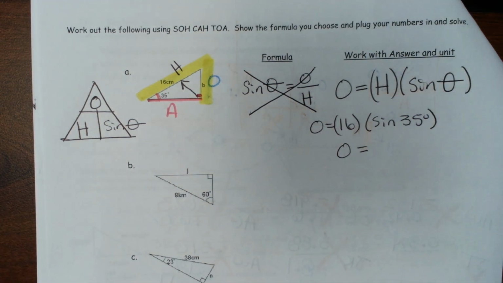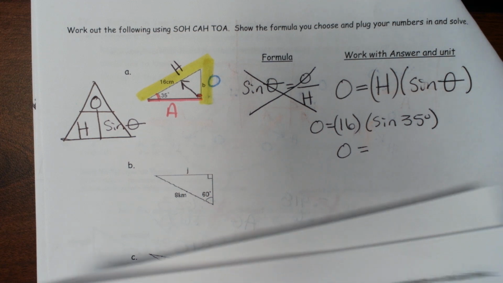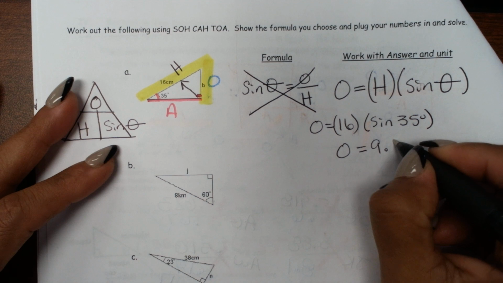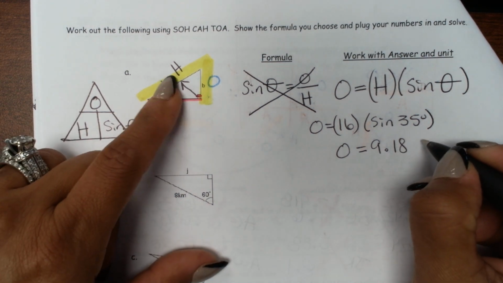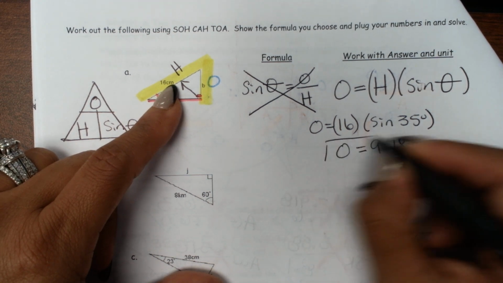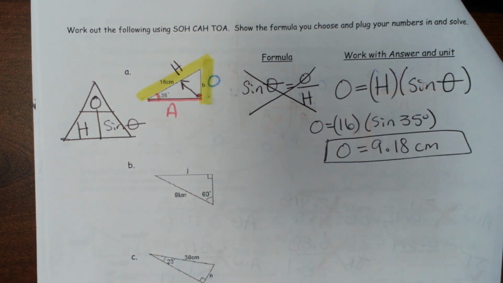O comes out to, I don't know, I don't have it. Say it again. 9.18. The hypotenuse is in centimeters, so my answer is in centimeters. Not bad. Trig is easy. The trig is easy. We got this.